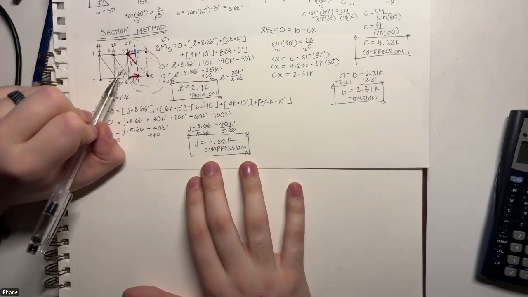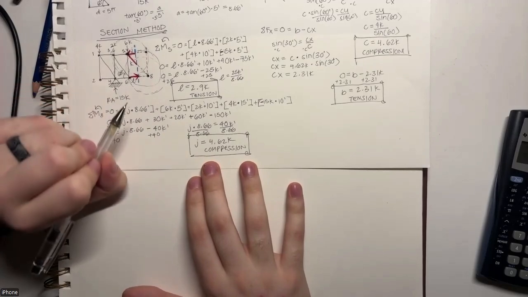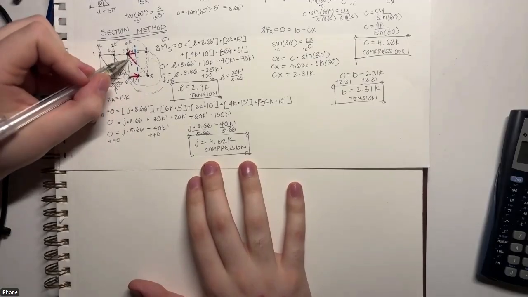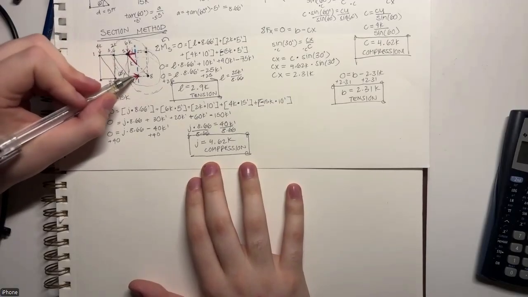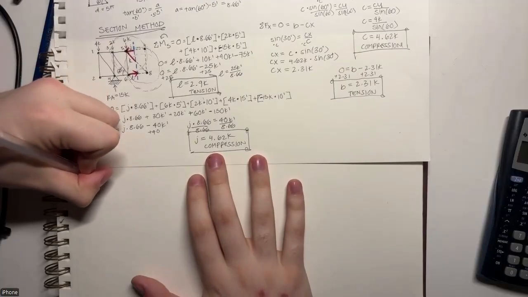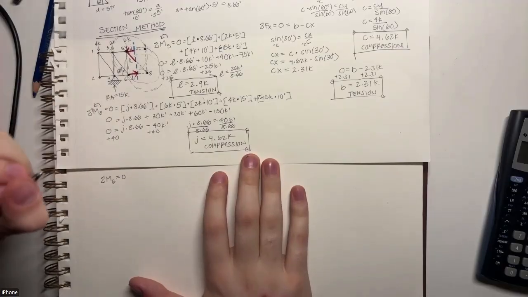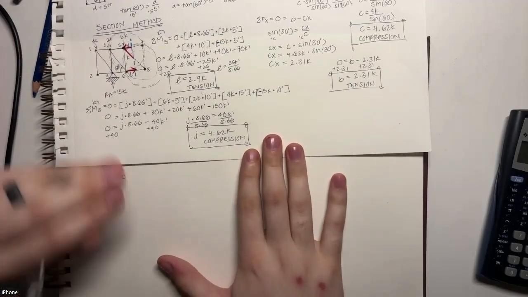And I think a good moment for that is going to be 6, because K isn't touching it. And it's nice that it gets rid of L for us. That's one less thing to worry about. So let's do the sum of the moments around 6 is equal to 0. And I can say that counterclockwise is positive.